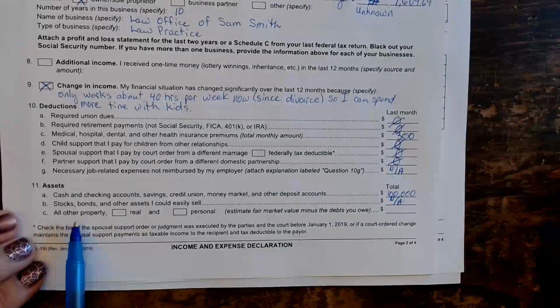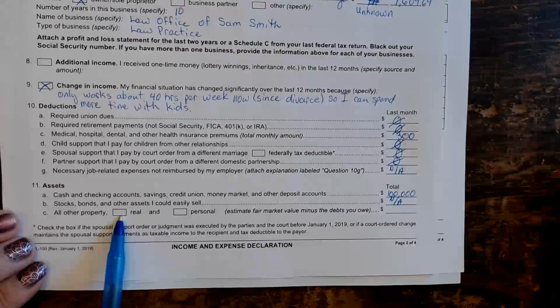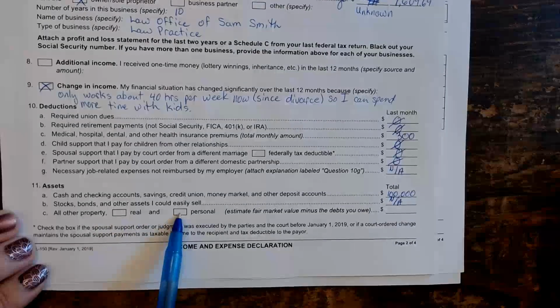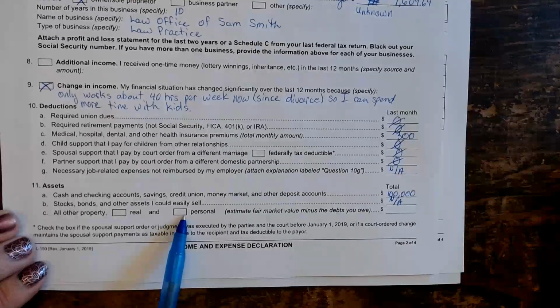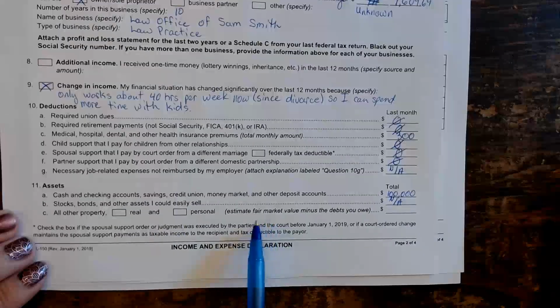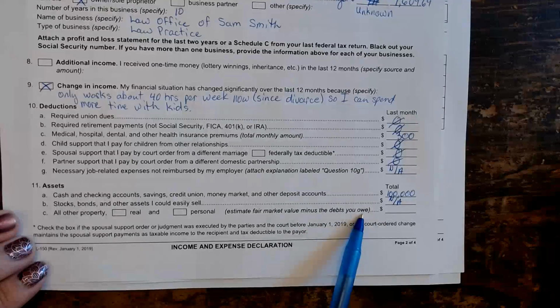Now they want to know all other property. Real property, this would be a house. This would be bare land. Then they want to know personal property. So this would be your car, your clothing, your furniture, and they want you to estimate the fair market value minus any debt you owe.